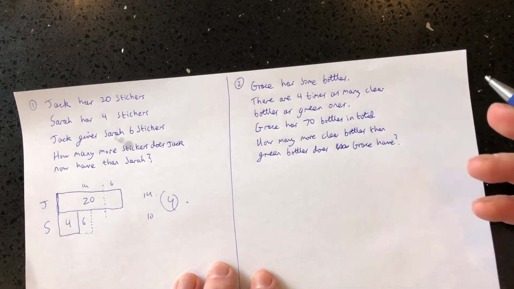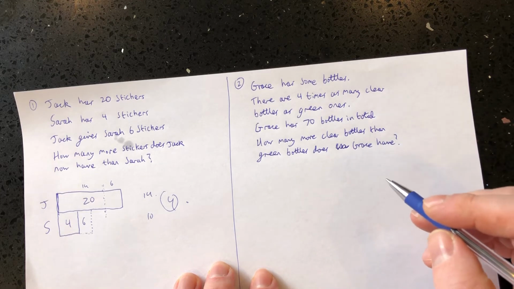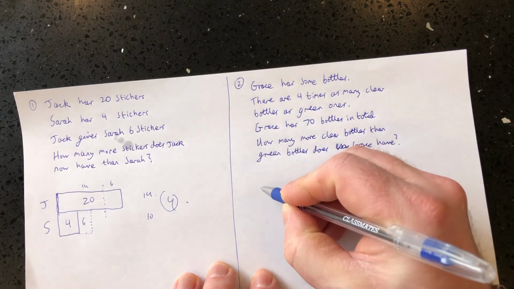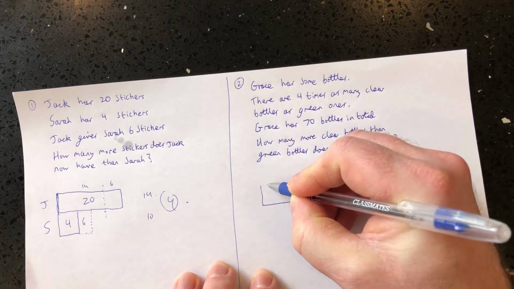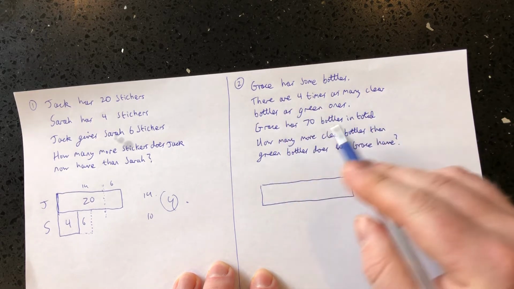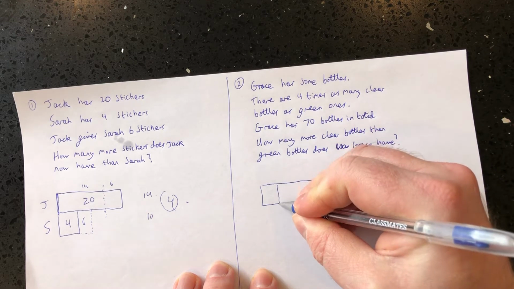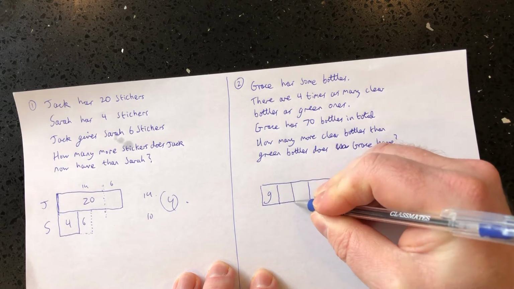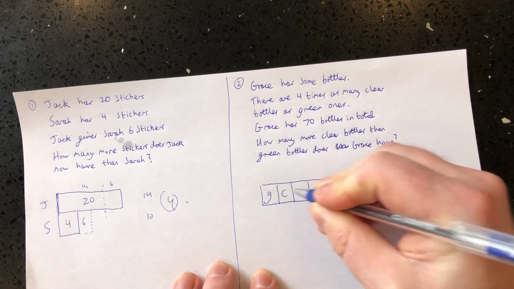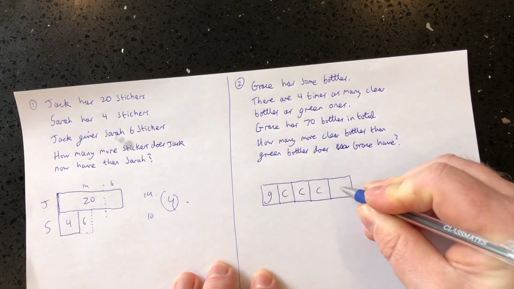So Grace has some bottles, fine. There are 4 times as many clear bottles as green ones. So I'm going to draw Grace's stack of bottles here, again as a bar. So 4 times as many clear bottles as green ones. So we're going to plop our green ones there. 4 times as many clear ones. These are our clear ones.